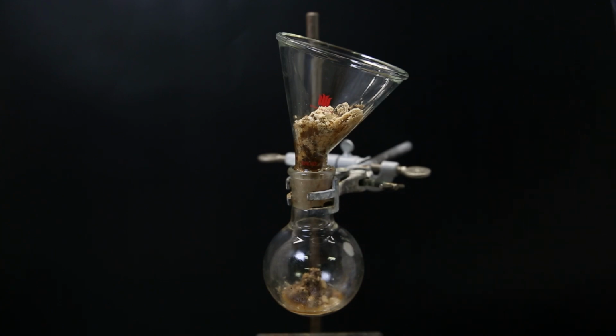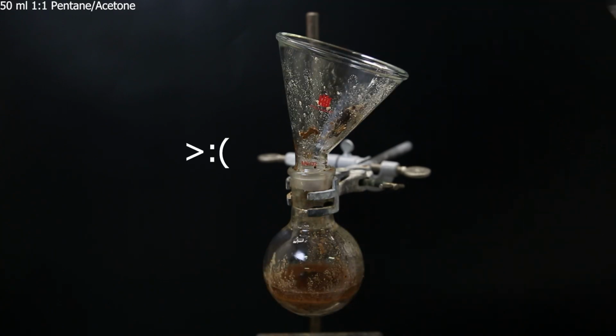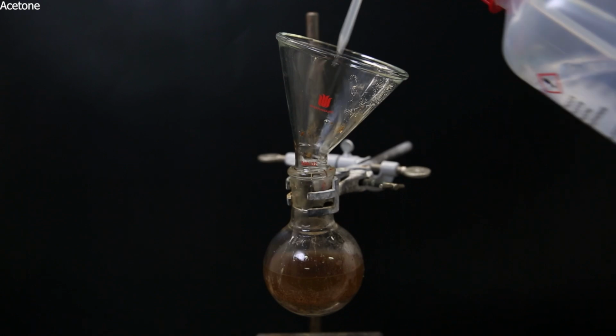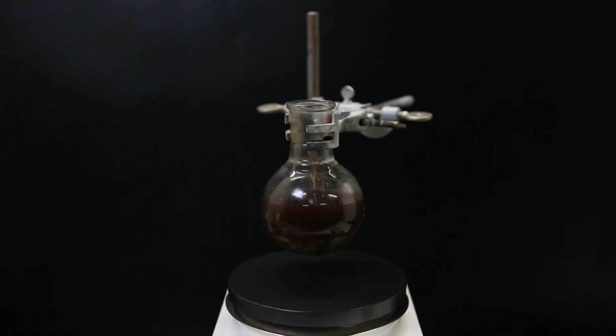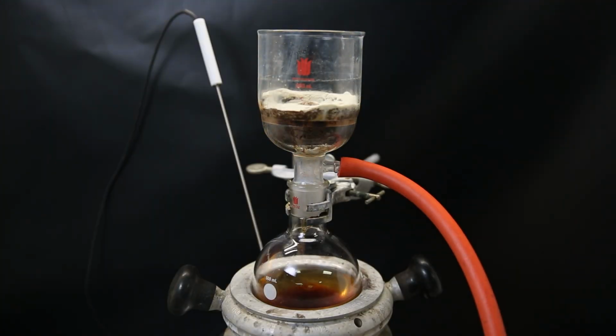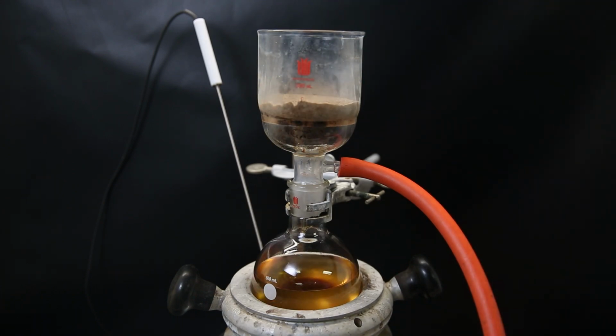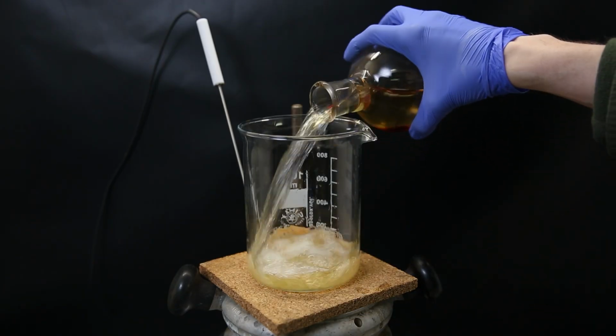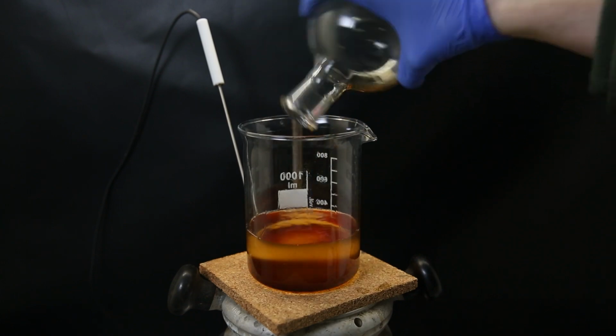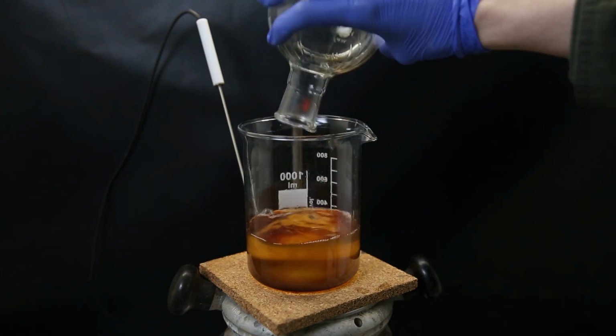To this, I add 50 ml of a 1:1 mixture of pentane and acetone. I then leave the mixture to stir for a few hours, so that all of the product can dissolve. When that is done, I filter it all through a glass frit, and mix it with some more Celite, which will hold on to the tar. I then pour all of the filtrate into a beaker, and we see there is a brown layer on the bottom, which is just some tar dissolved in water.